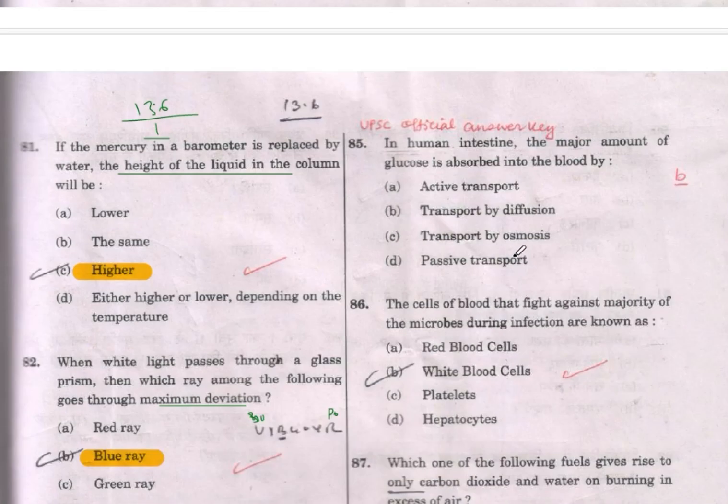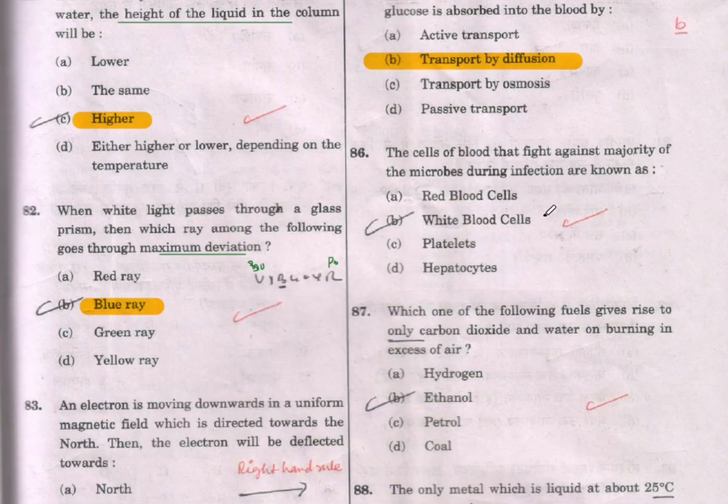Next question, in human intestine the major amount of glucose is absorbed into blood by active transport, transport by diffusion, transport by osmosis and passive transport. So this is the transport by diffusion. By diffusion the glucose is being absorbed in the blood. Next question, the cell of blood that fight against the majority of microbes during the infection is known as, so this is white blood cell.